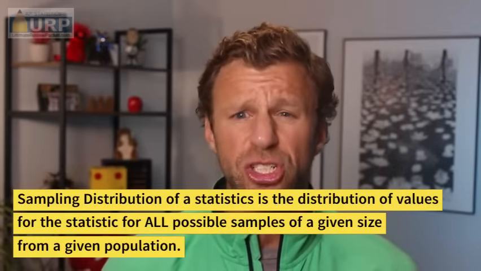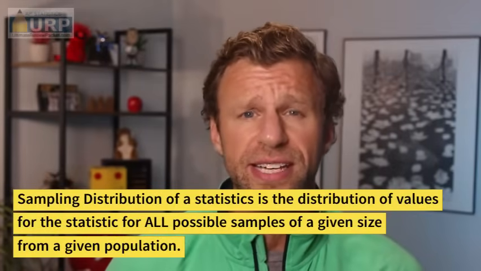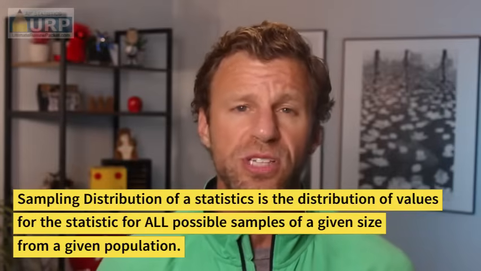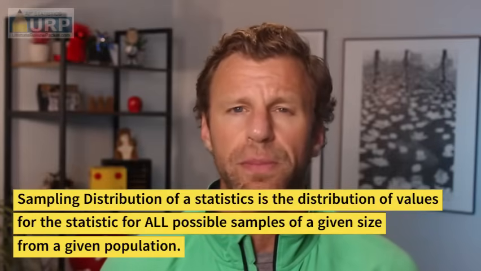So as long as we meet those rules, random samples and sample size that are under 10% of the population, then we can start sampling. So now that we've taken a look at sample after sample after sample, from every one of those samples we collected a statistic. So essentially, right now we have a bunch of statistics. And with all those statistics, we can create a sampling distribution. A sampling distribution of a statistic is the distribution of values for the statistic for all possible samples of a given size from a given population.